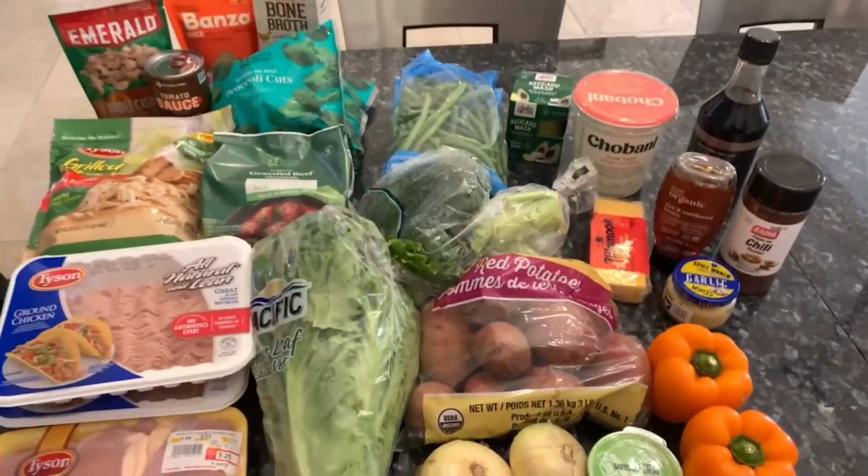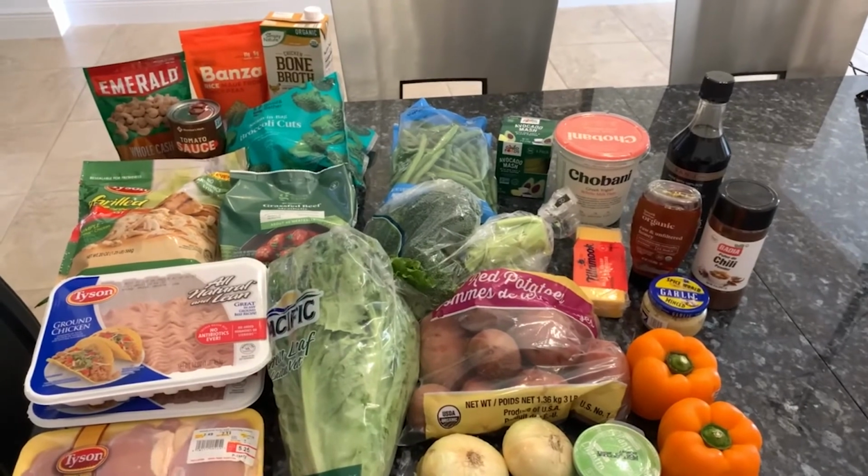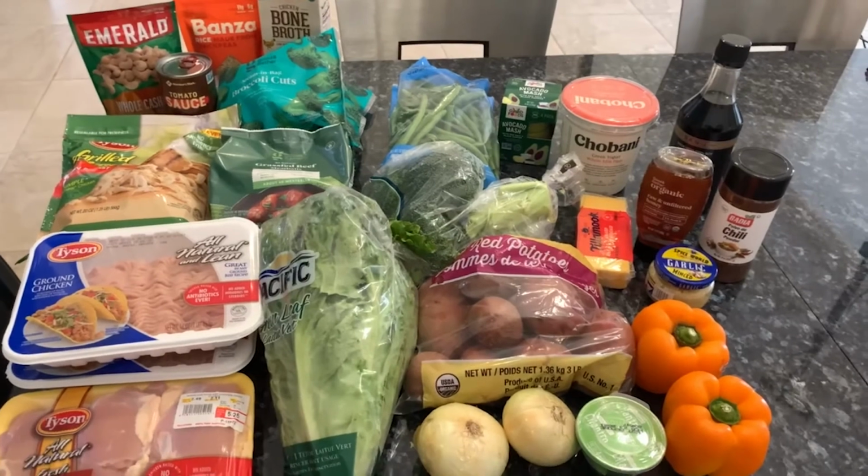So that is everything that we are going to need to make our meals this week, and we will go ahead and make them and let you know how they taste at the end of the week.